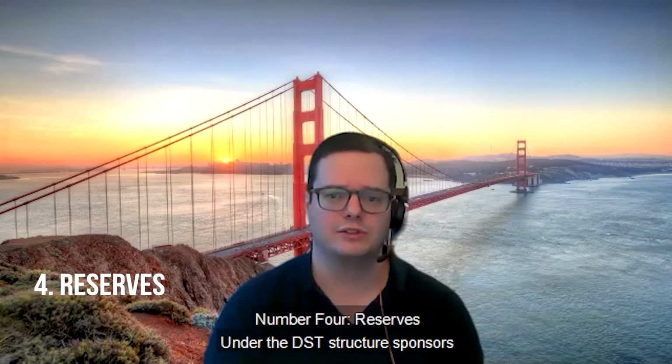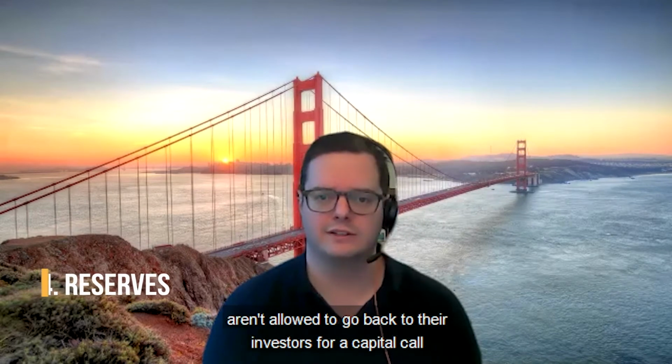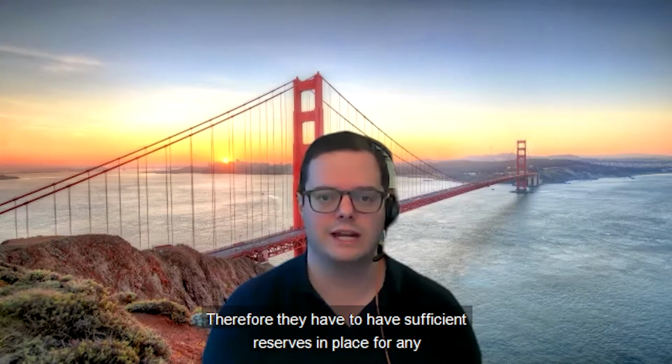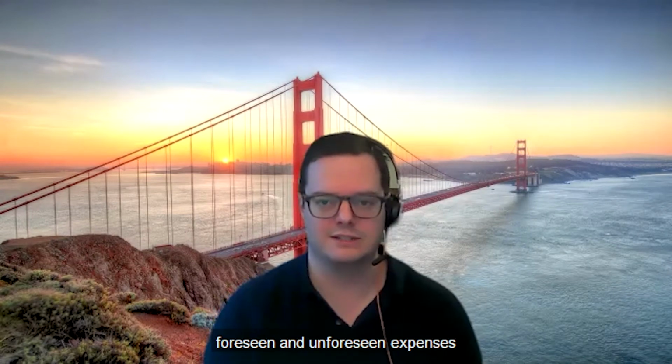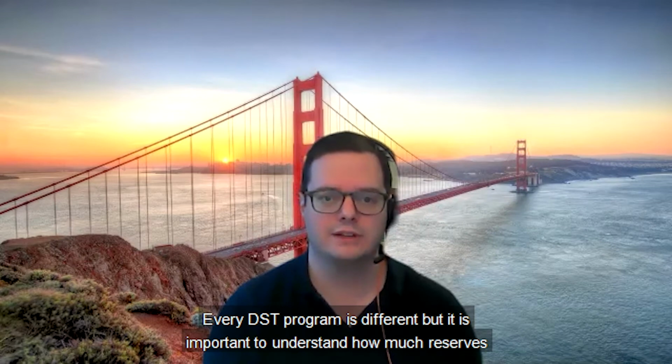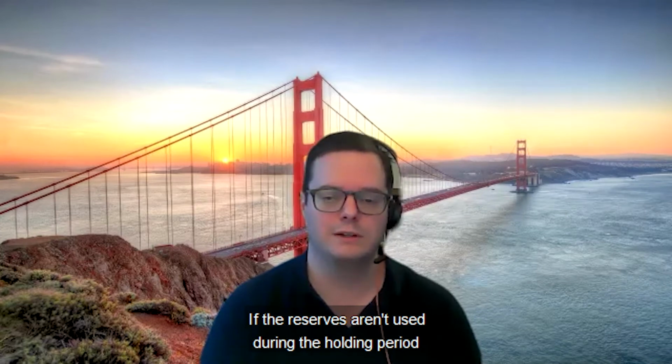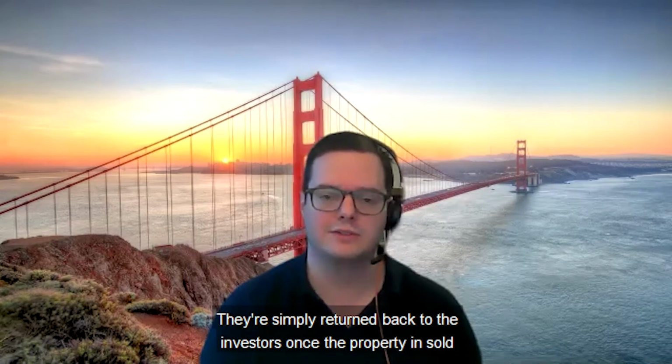Number 4, reserves. Under the DST structure, sponsors aren't allowed to go back to their investors for a capital call. Therefore, they have to have sufficient reserves in place for any foreseen and unforeseen expenses. Every DST program is different, but it is important to understand how much reserves the sponsor plans to have in place. If the reserves aren't used during the holding period, they're simply returned back to the investors once the property is sold.